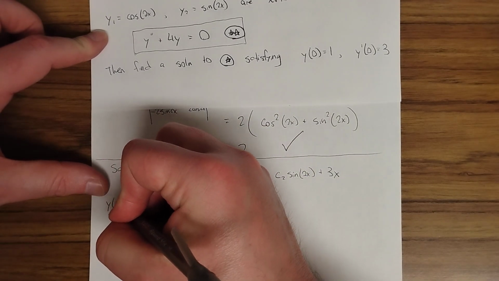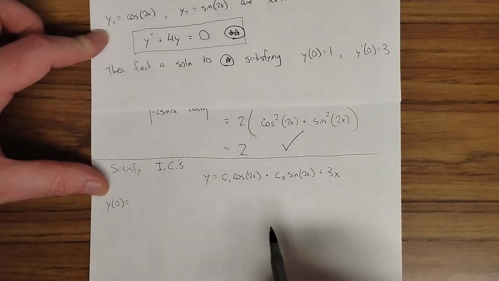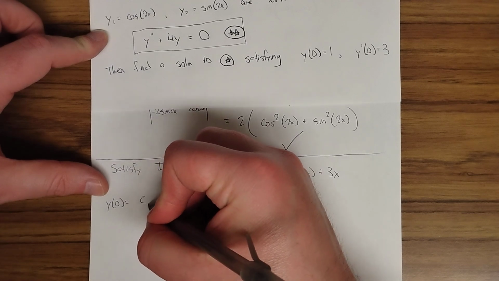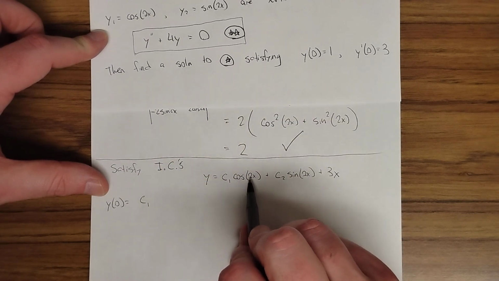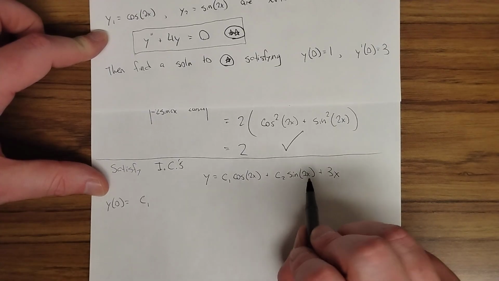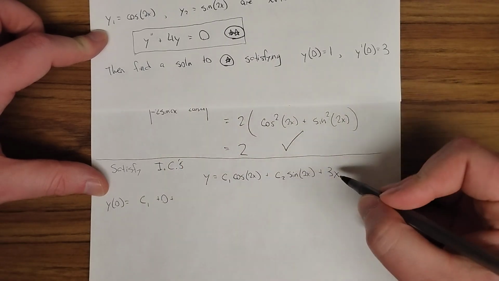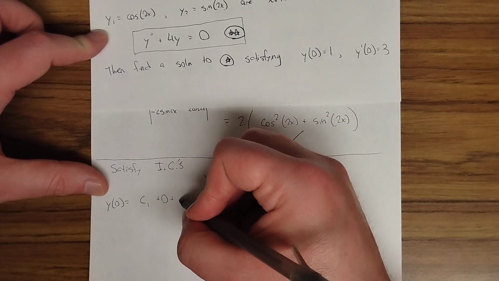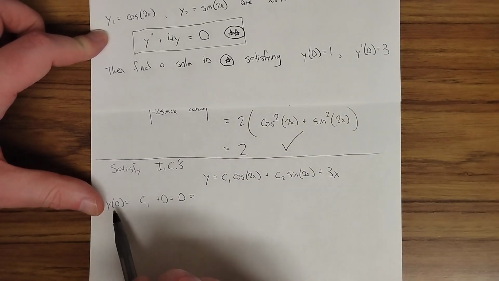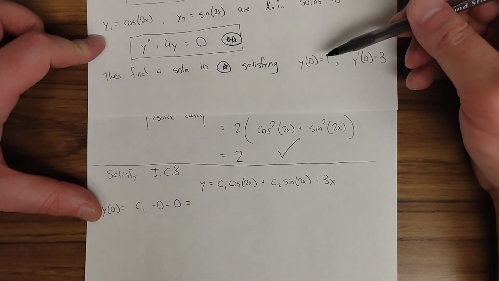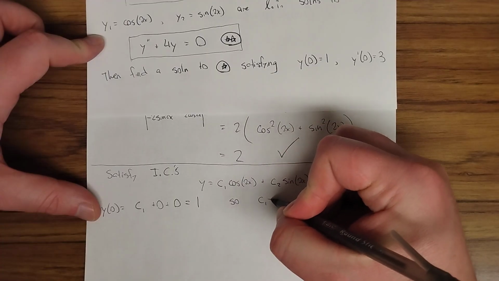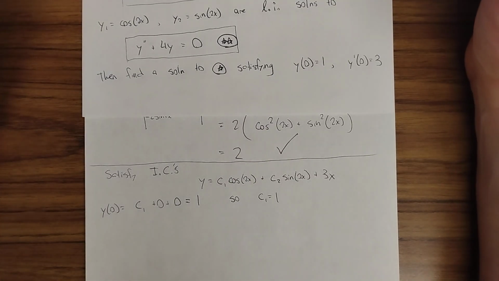Well, y of 0, first of all, if I plug in 0 to here, I get, well, cosine of 0 is 1, so I'll get a C1. Sine of 0 is 0, so this doesn't do anything. And I'm plugging in 0 for x, so that's 0. And y of 0, the initial condition I was supposed to satisfy is that this should be 1. So C1 is just 1.